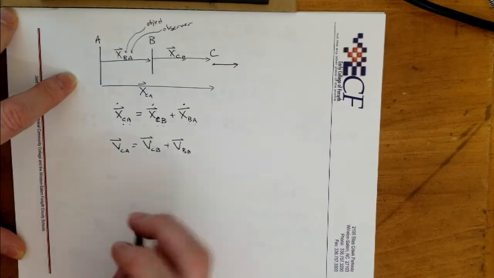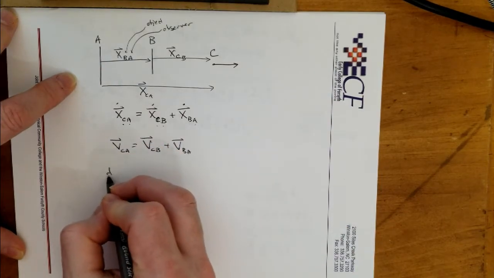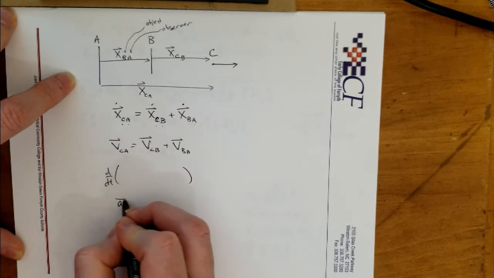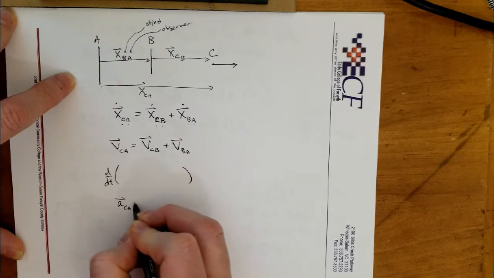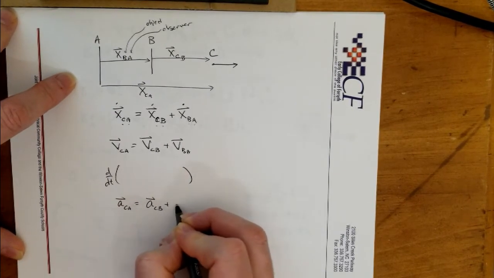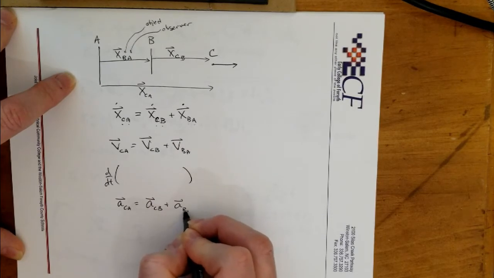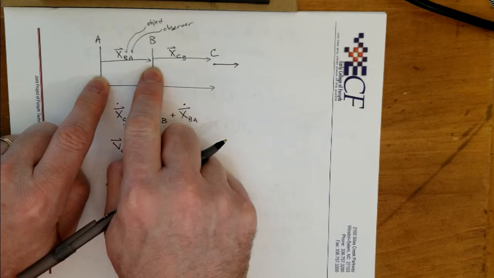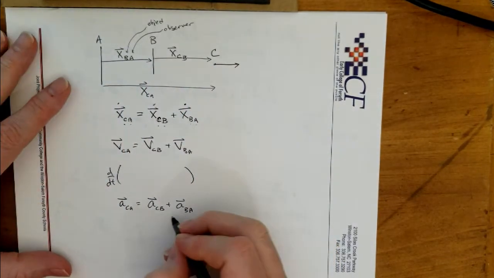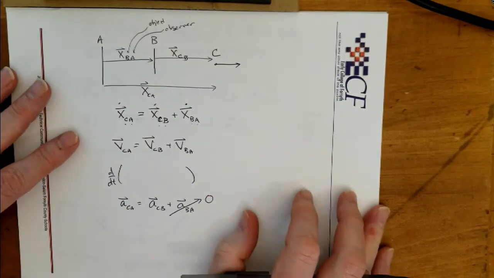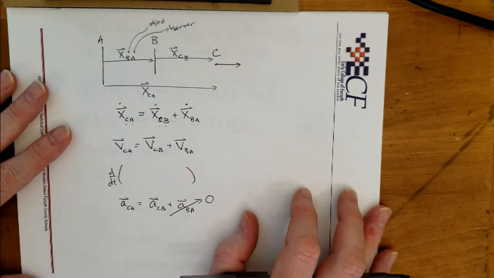And if I did the derivative again, so take the derivative with respect to time of all that, this becomes the acceleration of C with respect to A is equal to the acceleration of C with respect to B plus the acceleration of B with respect to A, except B and A are both standing there watching this other object move, so this is 0. So they both observe the same acceleration, which is actually rather critical for life to exist.